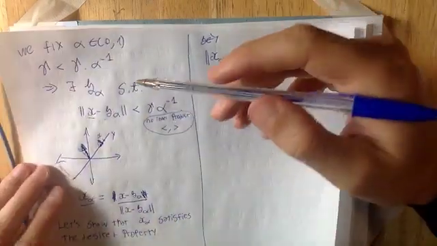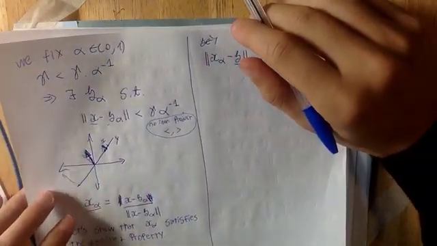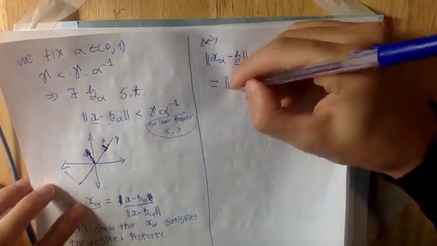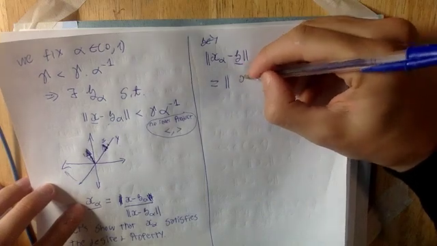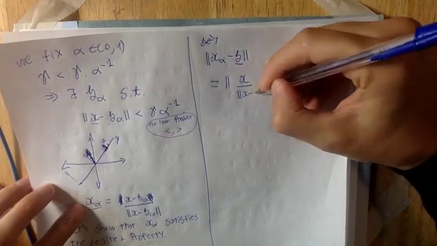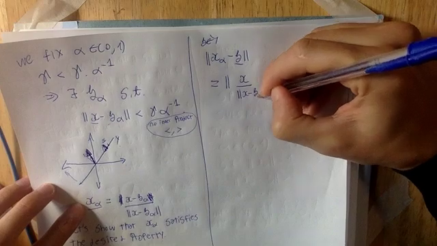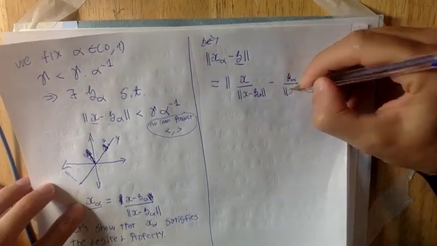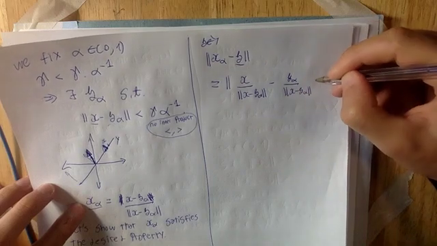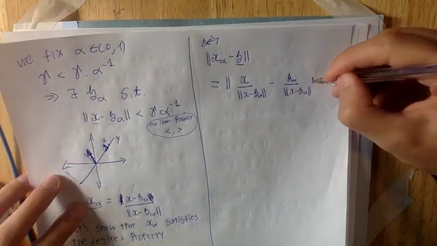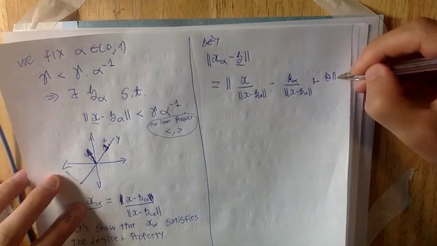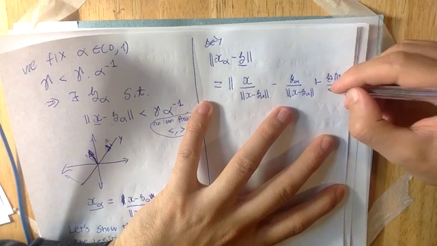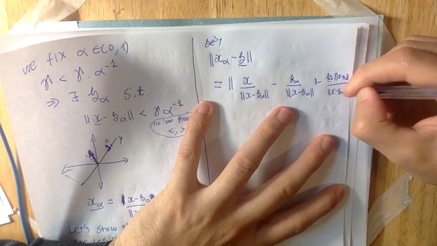So now we develop x alpha, and we get that this is equal to (x minus y alpha) over the norm of x minus y alpha, minus y, and I'm going to make appear the norm of x minus y alpha on top and divide by the norm of x minus y alpha.